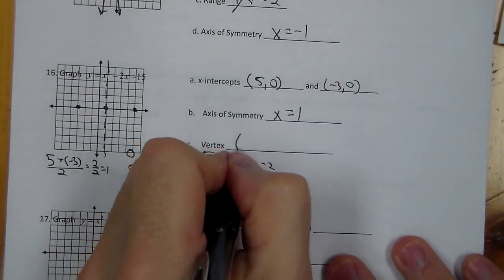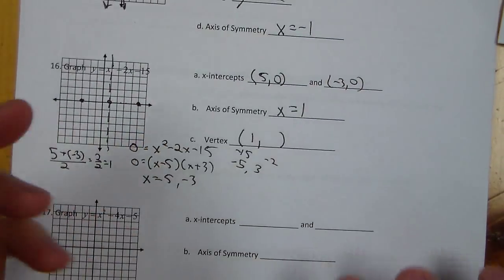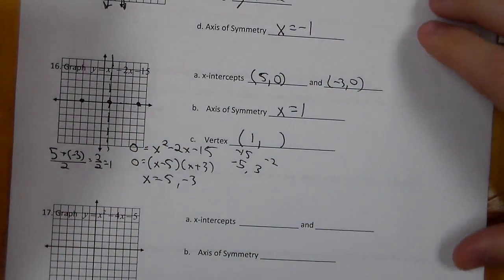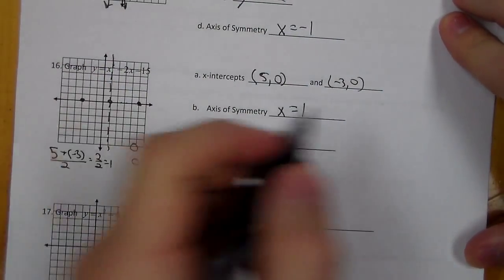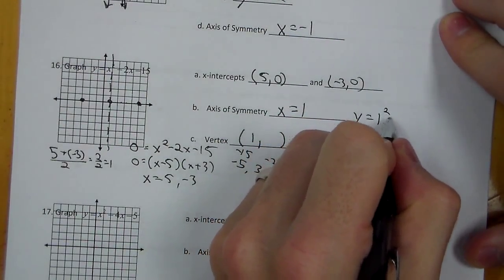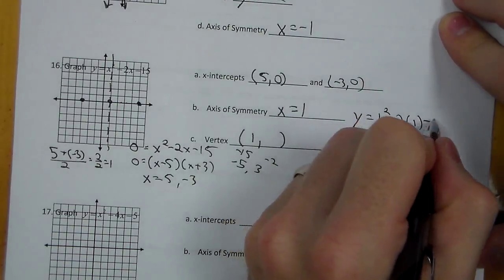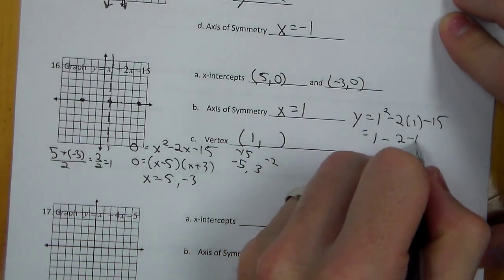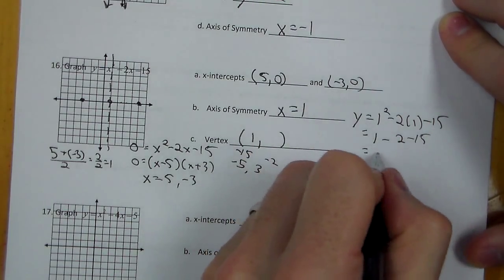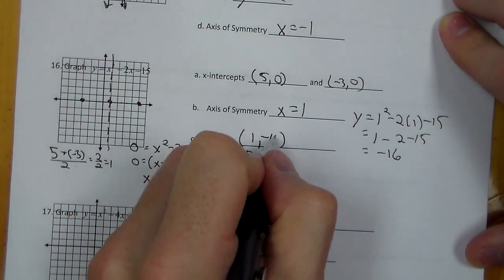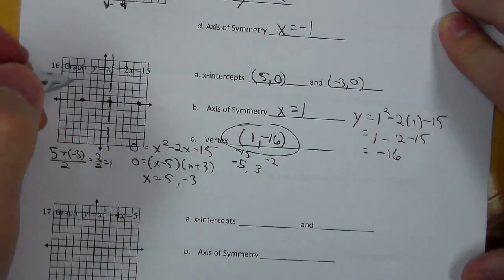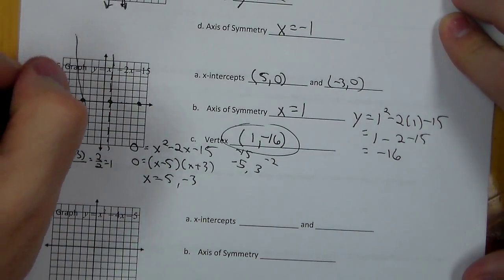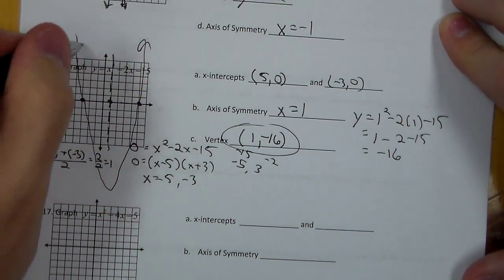Well, to find the vertex, we know the x value is 1 because the vertex is on the axis of symmetry. So what I'm going to do is plug the 1 into my equation to find what the y value is at that point. So we get 1 minus 2 minus 15, and that looks like a negative 16. So your vertex would be (1, negative 16), meaning it'd be pretty steep going down that direction.